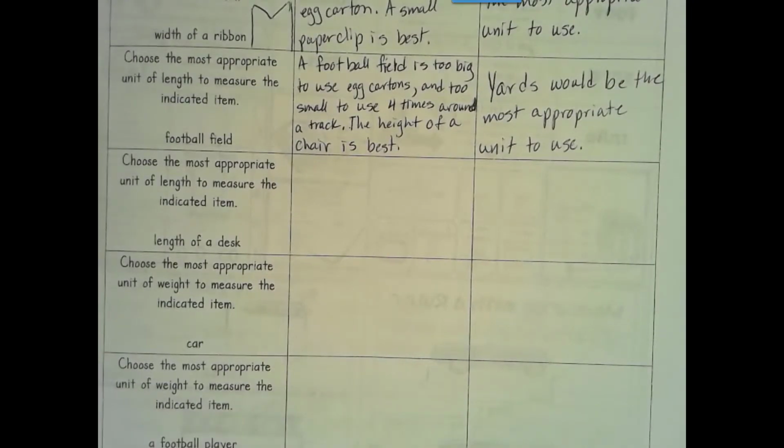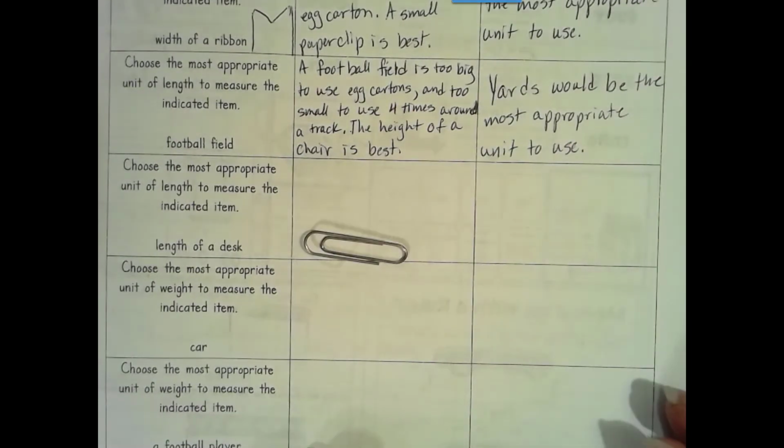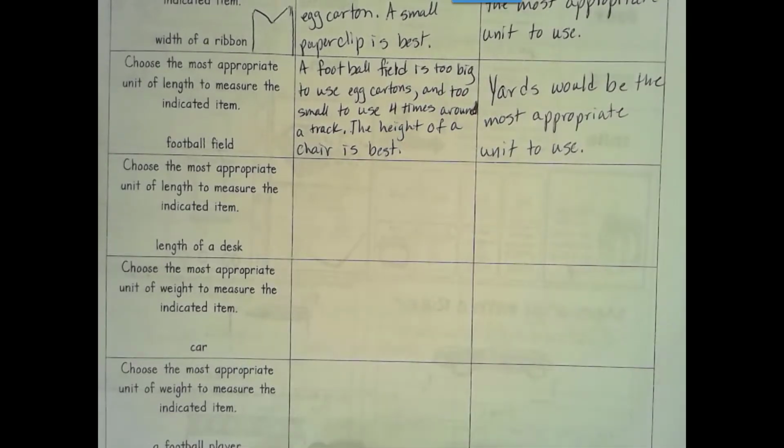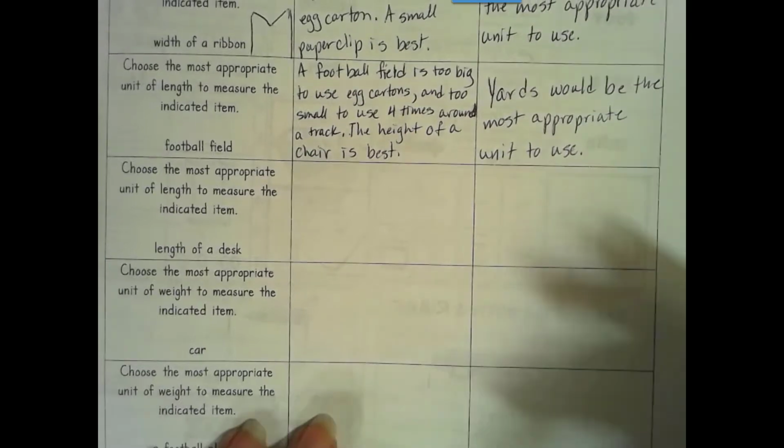Okay, then last one, dealing with length. Length of a desk. So if you see your desk in front of you, what would be most likely to use? Paper clips could work, but they're a little on the small side. Egg cartons probably would be a little bit better. The height of the chair for the double desks could work, but for a regular desk, maybe just too much.